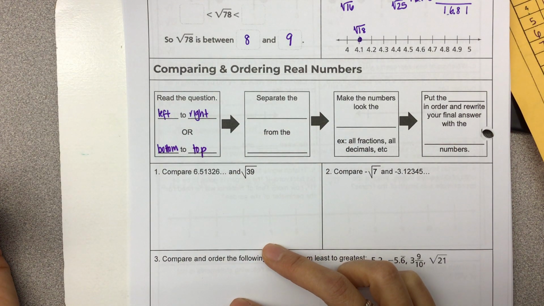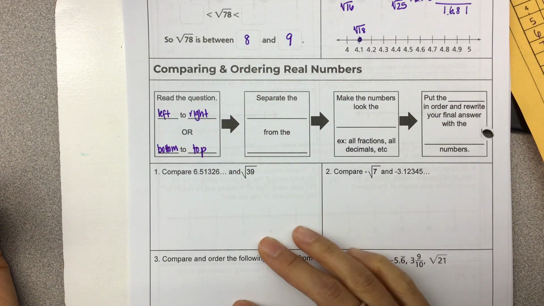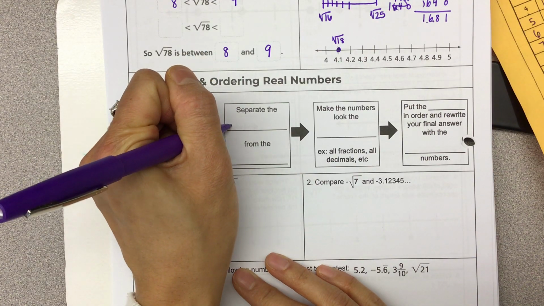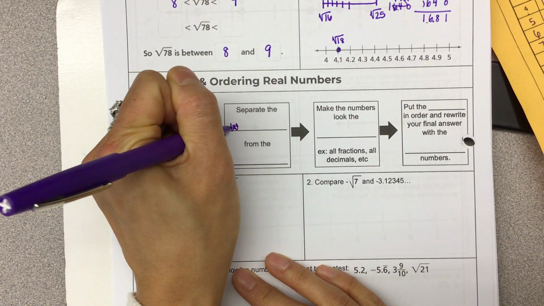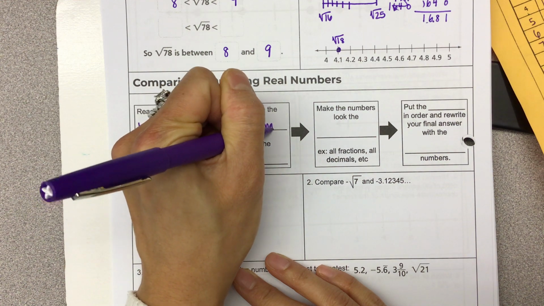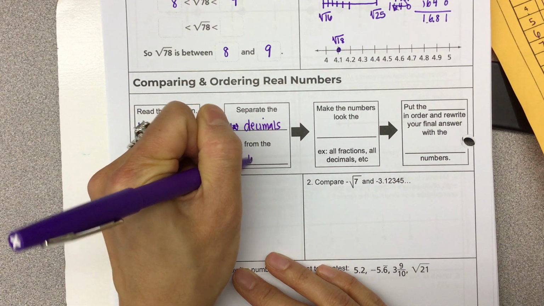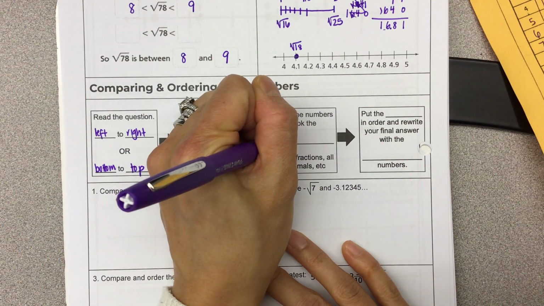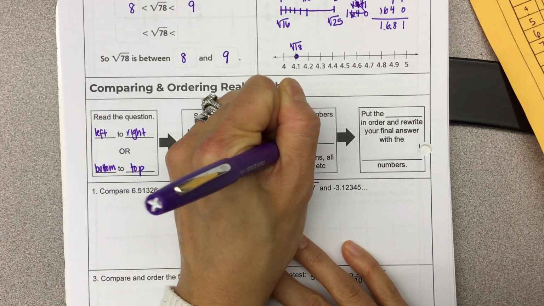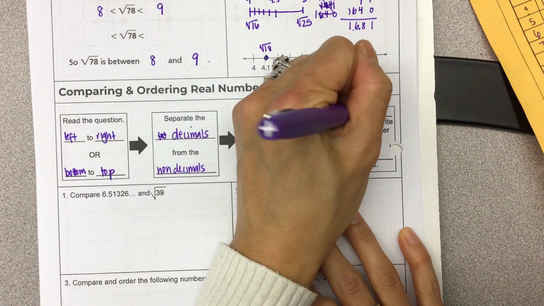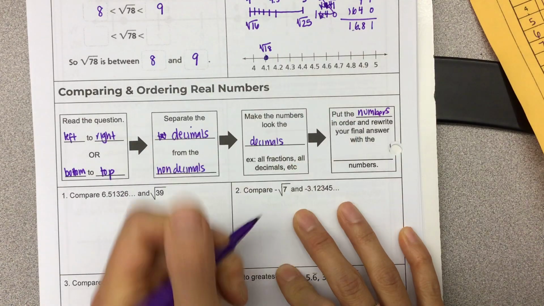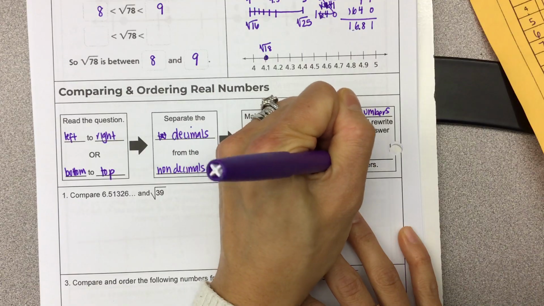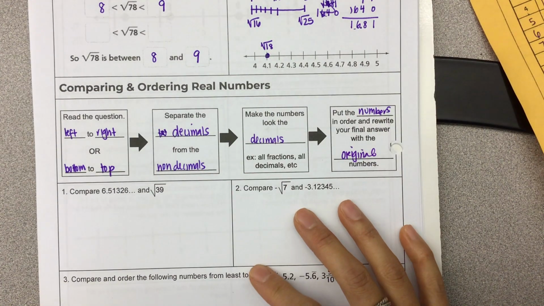You're going to separate the decimals from the non-decimals. Make the numbers look like decimals or the same. Put the numbers in order and rewrite your final answer with the original numbers. So not your converted decimal numbers.